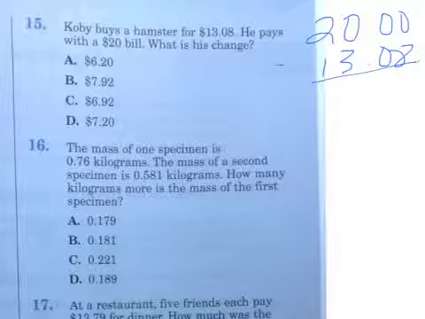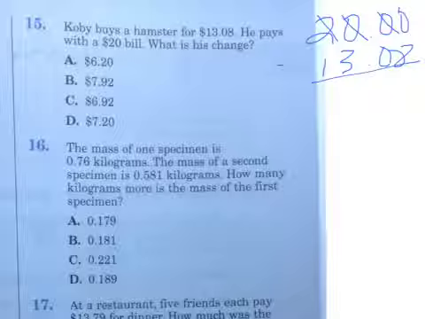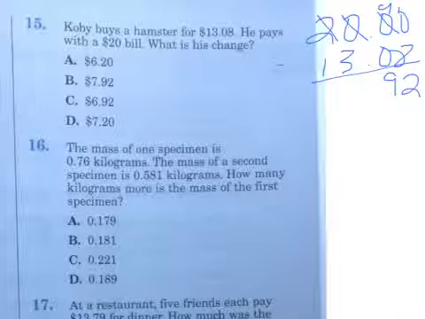So let's go ahead and subtract this. We know 0 will not subtract from 8, so let's go ahead and borrow. So we have 10 minus 8 is going to give us 2, and we'll just go ahead and bring our 9 down. And then we have 9 minus 3 is going to give us 6. So it's $6.92, which is C. Let's look at number 16.